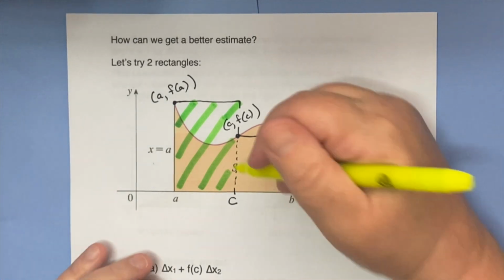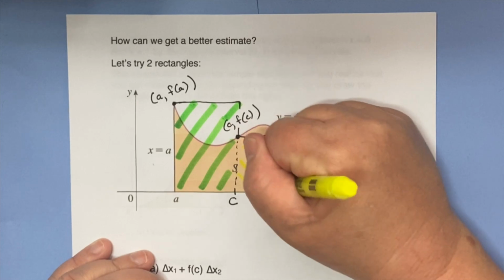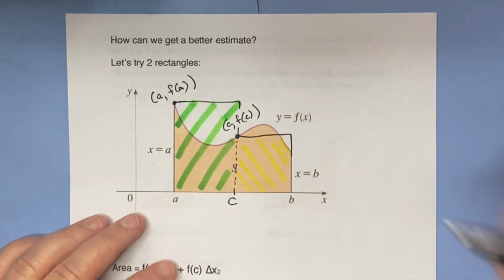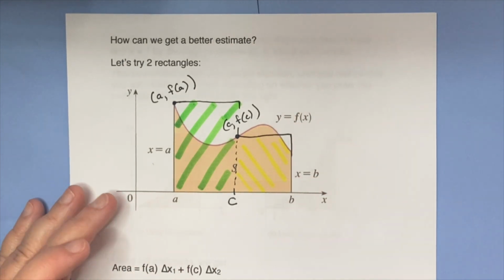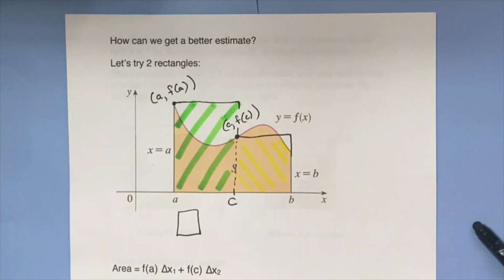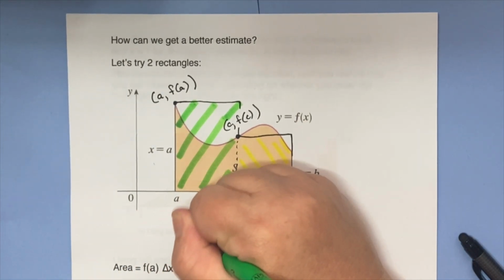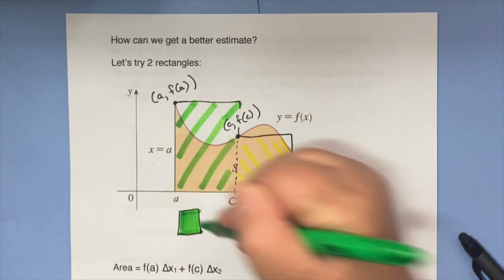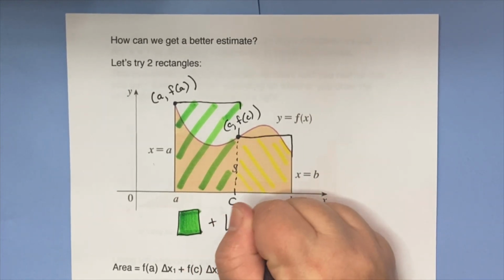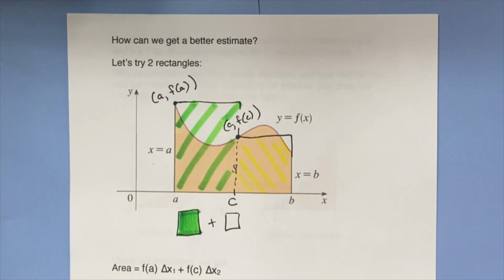Sorry about that. And this one I'm going to draw in. Can you see the yellow? It kind of shows up a little bit. So I've got 2 rectangles. I've got the green rectangle, and I've got the yellow rectangle. And that gives me my new estimate.